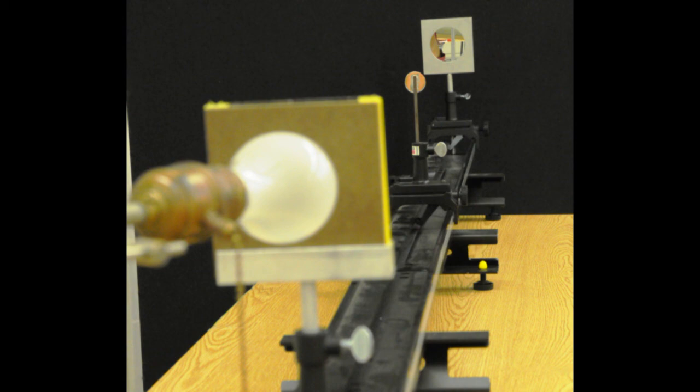If we find that the fingerprints match yours, you may be subject to waterboarding.